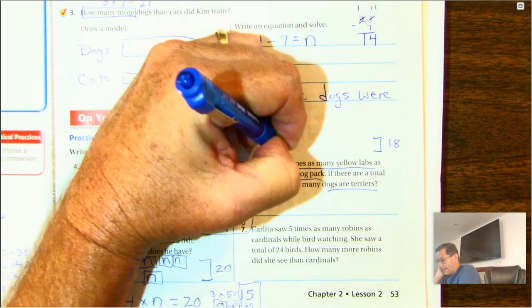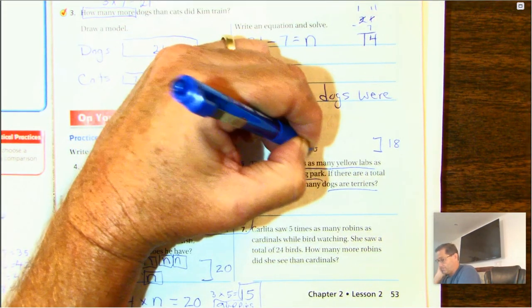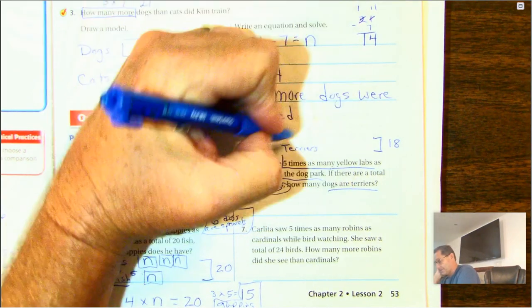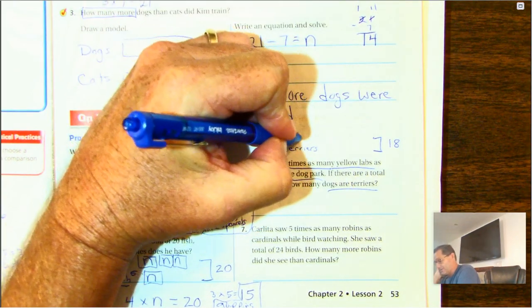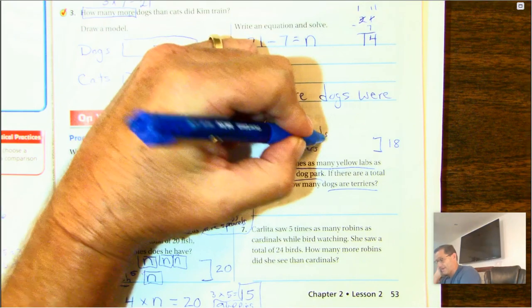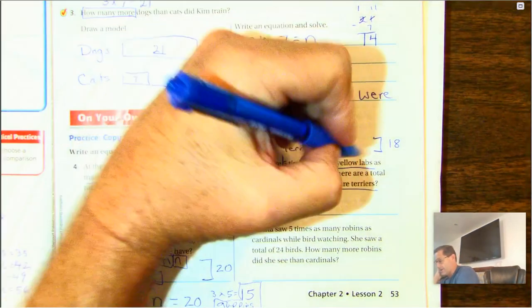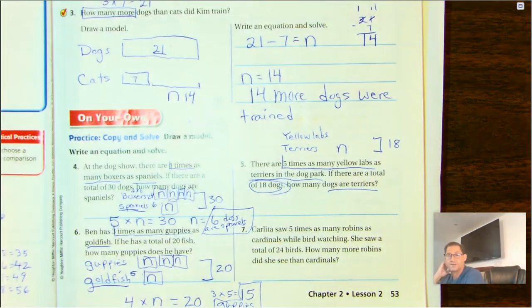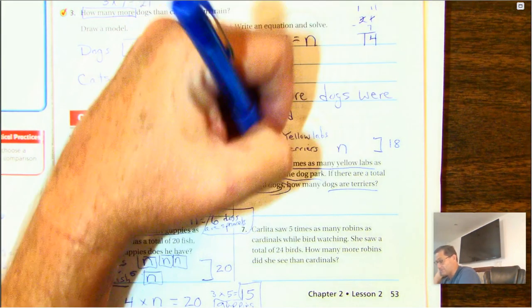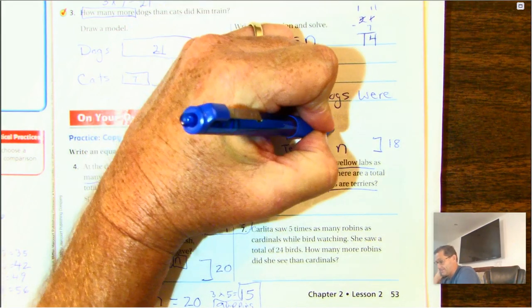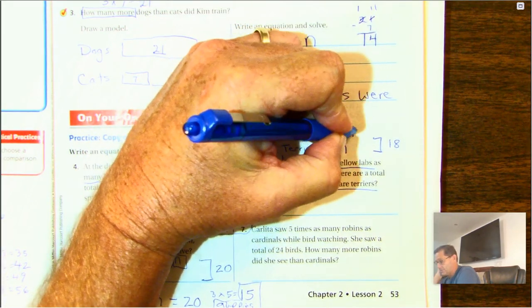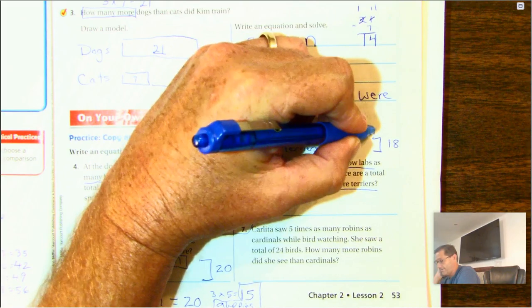There are more labs, so I'm going to put the terriers first, and then I'm going to have the yellow labs. I don't know how many terriers there are, so I'm going to say N. I know that the yellow labs are 5 times as many. So 1, 2, 3, 4, 5.